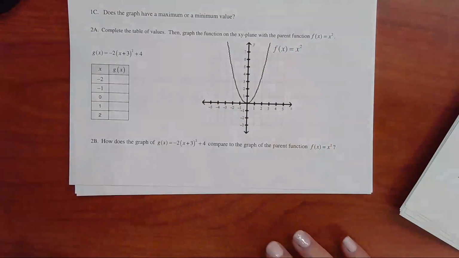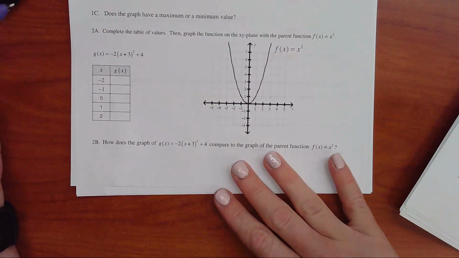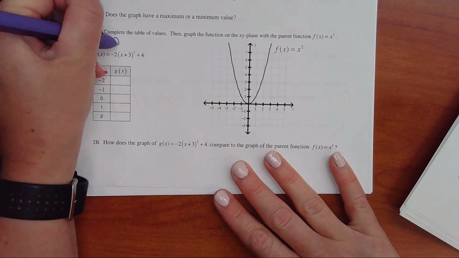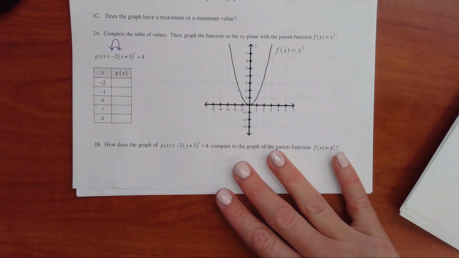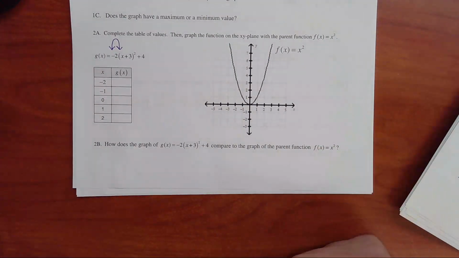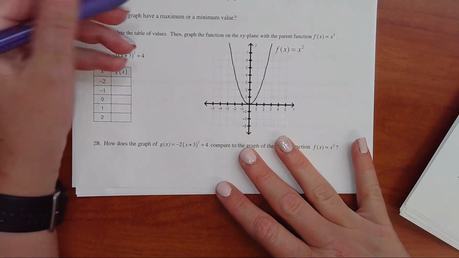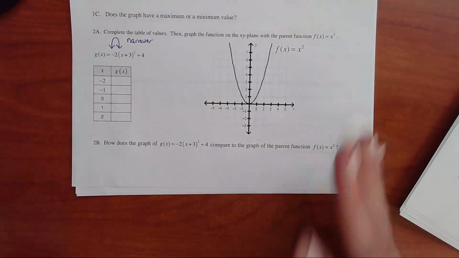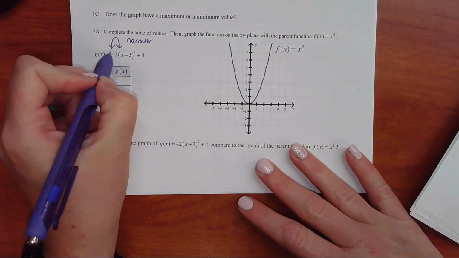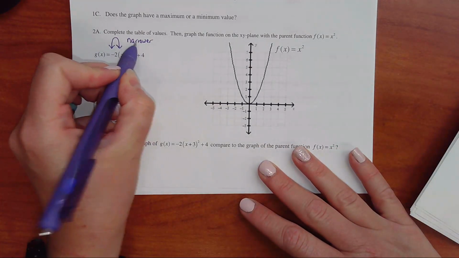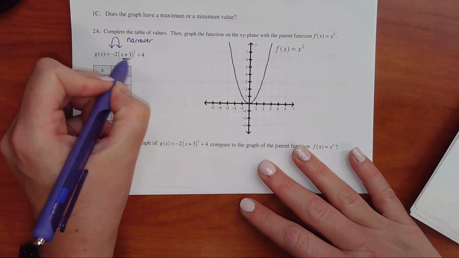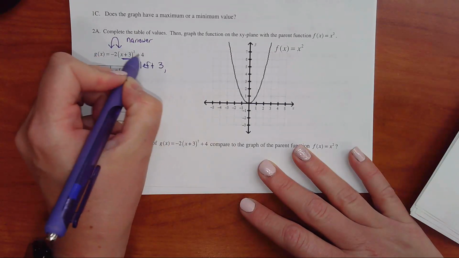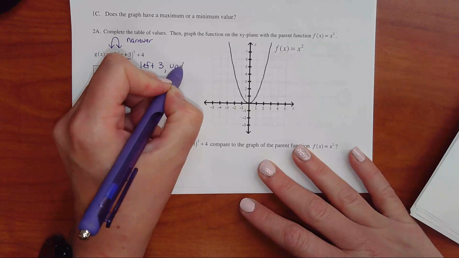So if we take a look here, here's your parabola, or here's your quadratic. The negative sign, the -2 out front, lets us know that this is going to be upside down, pointing down, opening down. The 2 itself also lets us know that it's going to be narrower because it's greater than 1, without looking at the signs. We also know if it says x plus 3 inside, that means that we're going to move the vertex left 3. The plus 4 on the outside means that we move it up 4.